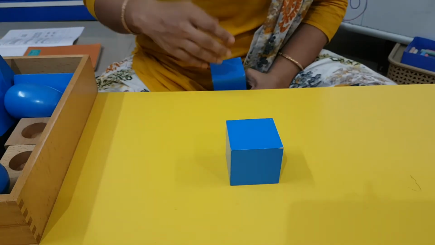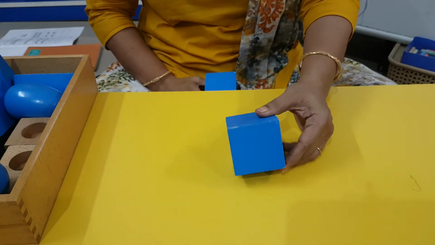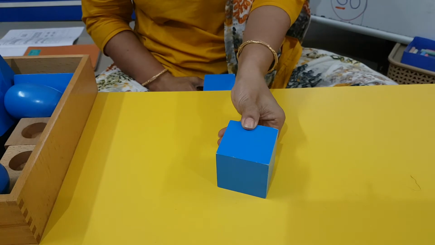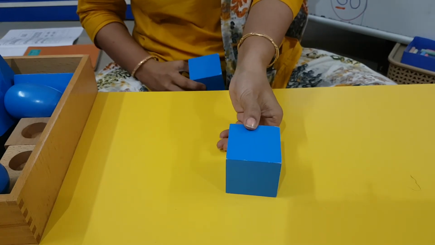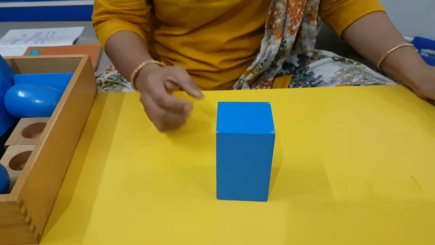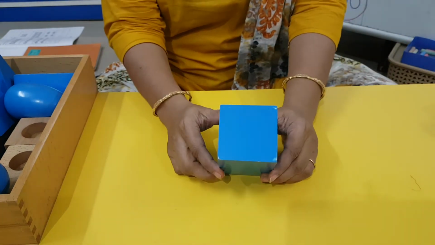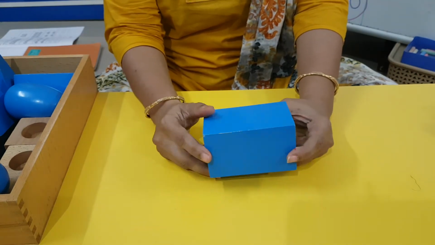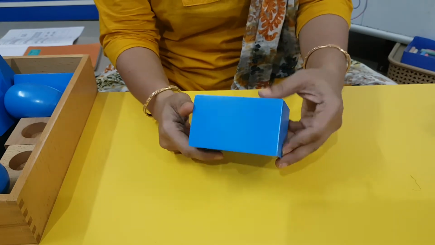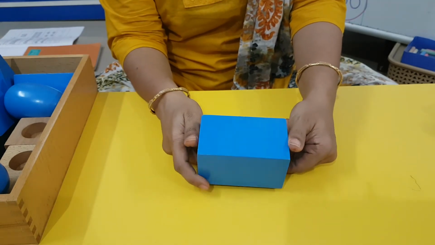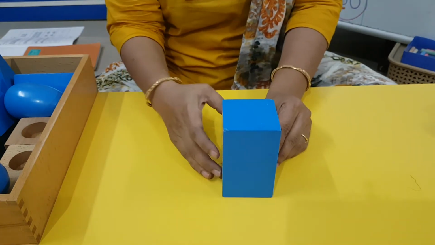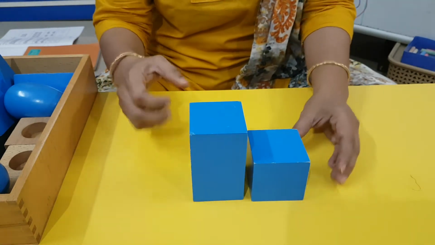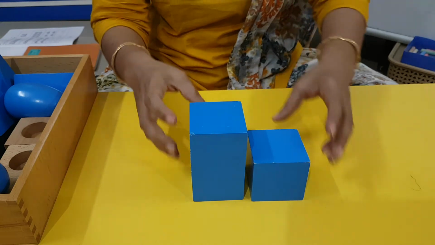What is this? It's got square on all sides. What is this? It's a cube. Very good. What is this? It's got a square on top, but rectangles also on the side. There's a square side and there's a rectangle side also. What is this? Cuboid. So this is a cube and this is a cuboid. You remember it? Very good.